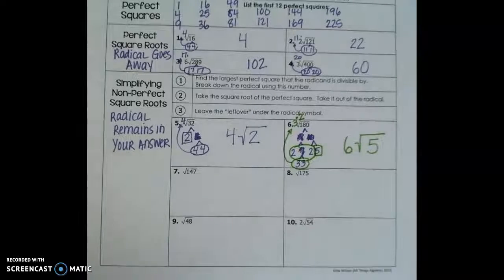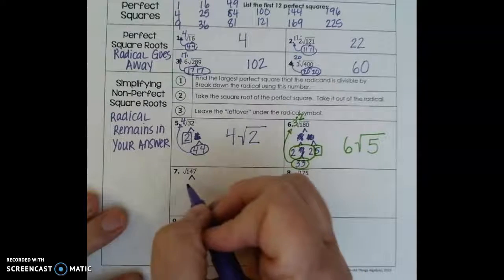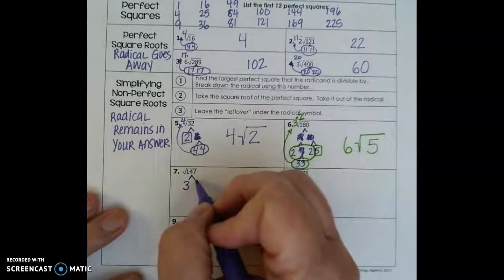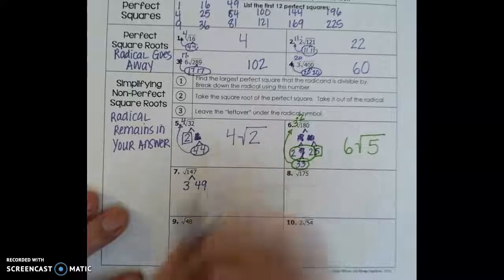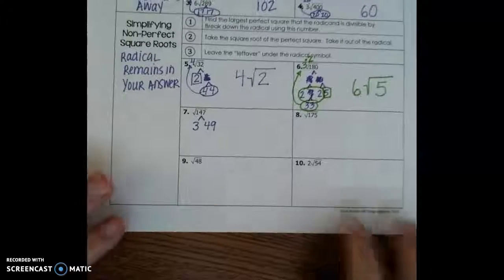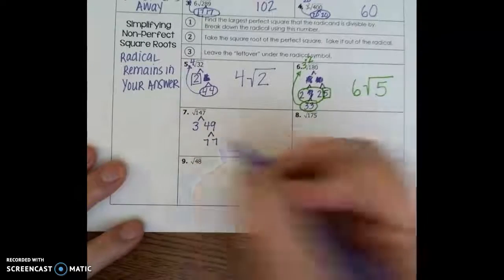All right, let's try problem 7. We determined that it was divisible by 3. And if we multiplied 3 times 49, we would get 147. 3 is a prime number, so it can't break down any further, but 49 can be rewritten as 7 times 7.